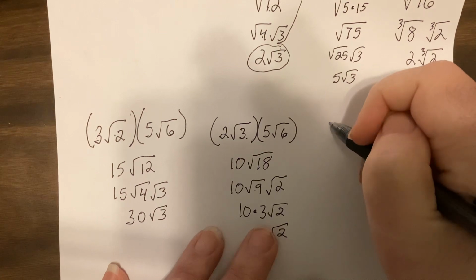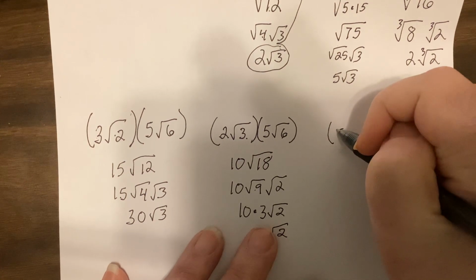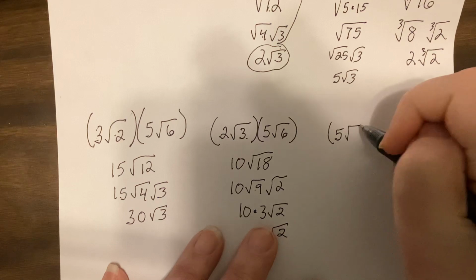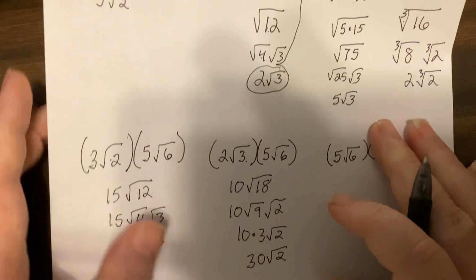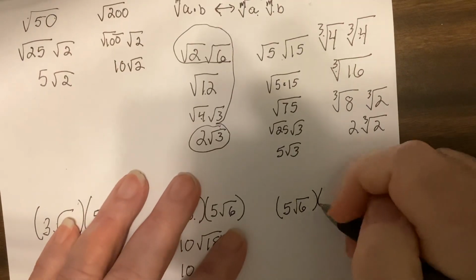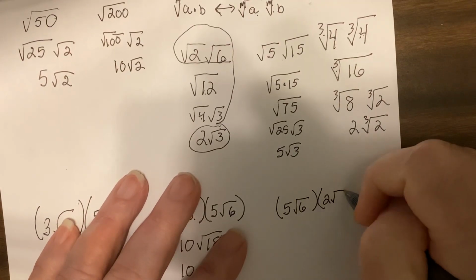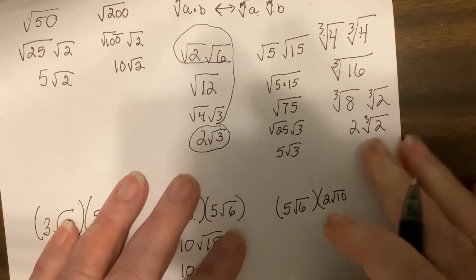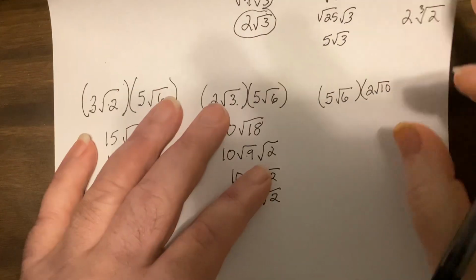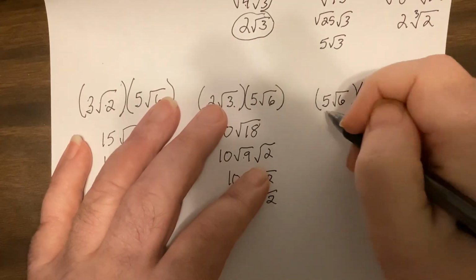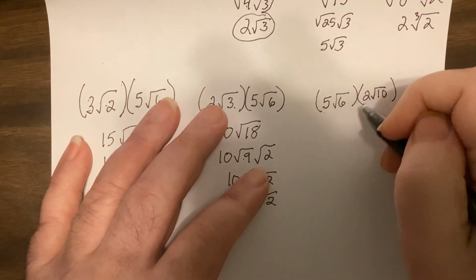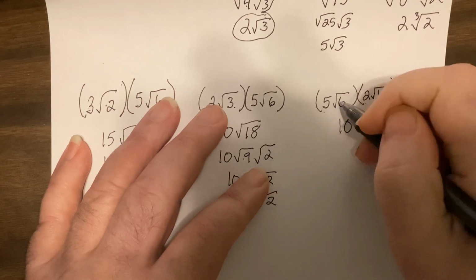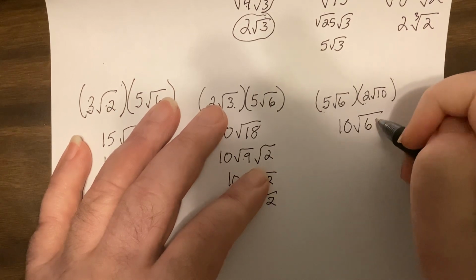So see if you can figure this one out for me, please. 5 square root of 6 times 2 square root of 10. So we go 5 times 2. Did you do it? I hope you did. 5 times 2 is 10. 6 times 10 is 60.